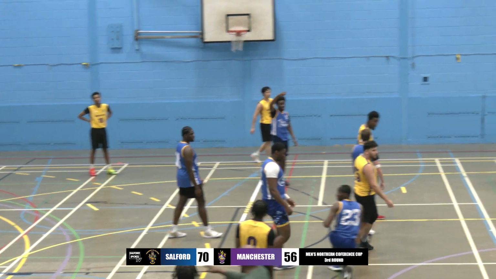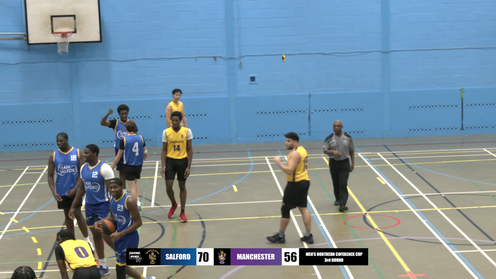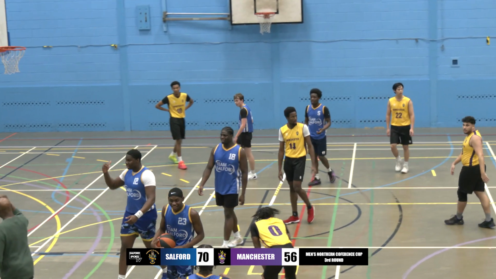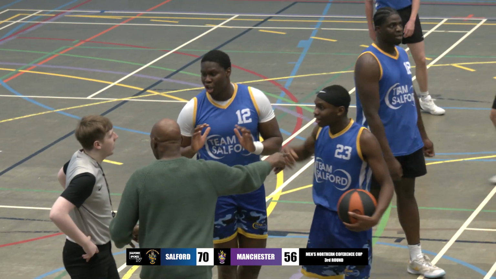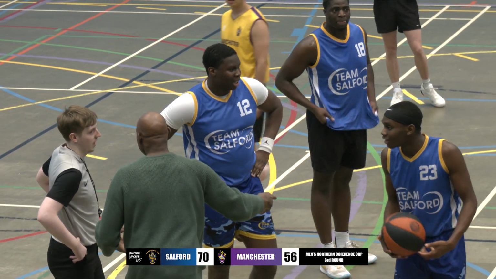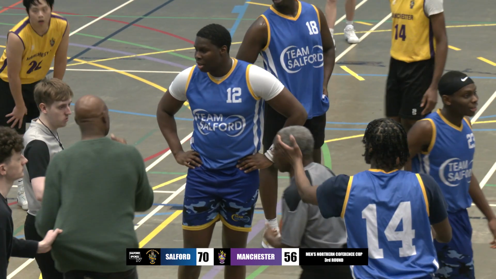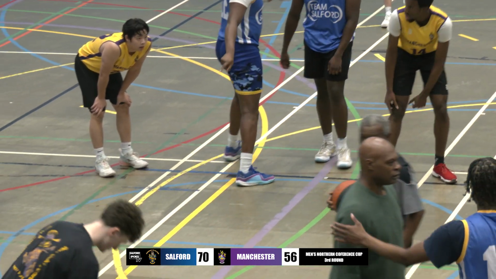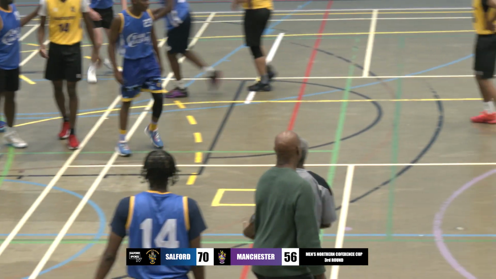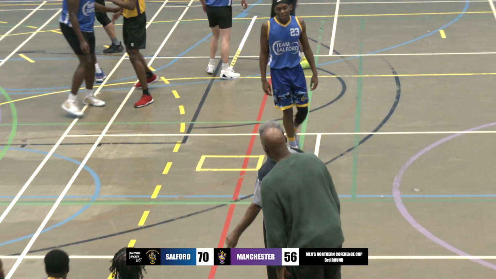A frantic 30 seconds or so at the Salford Sports Centre. Mo Sam almost threw that one down. Delano getting back on defence, denying that one. Referee just having a word with Coach Kev there. I think he was on a goaltend call on that block from Delano.